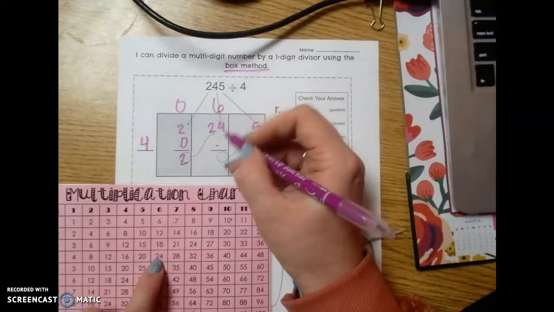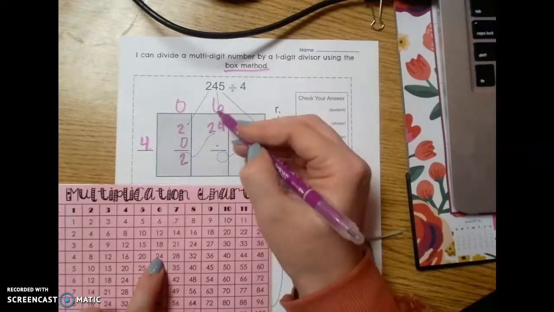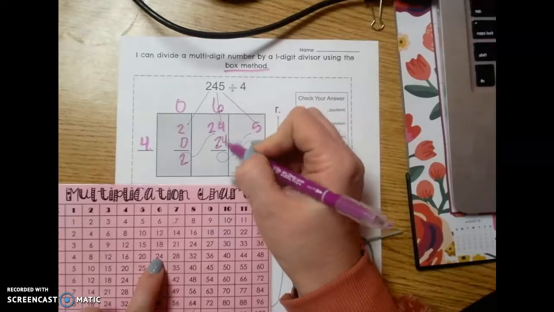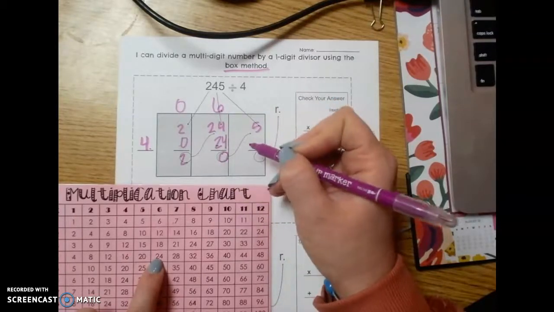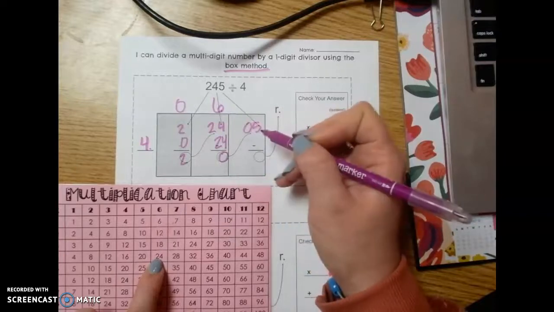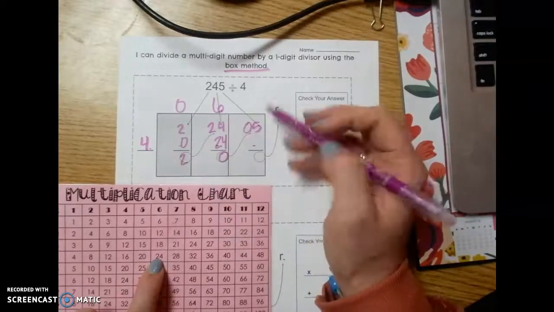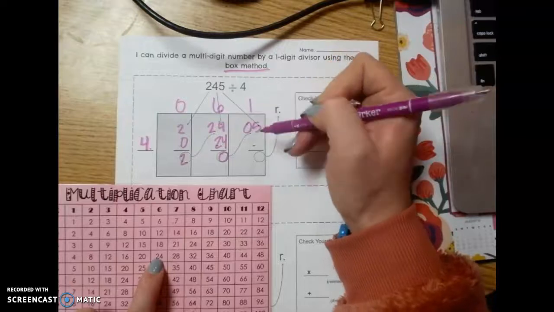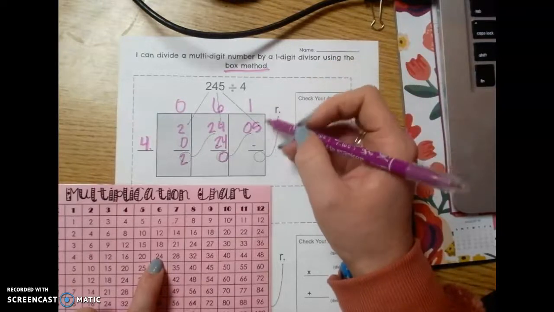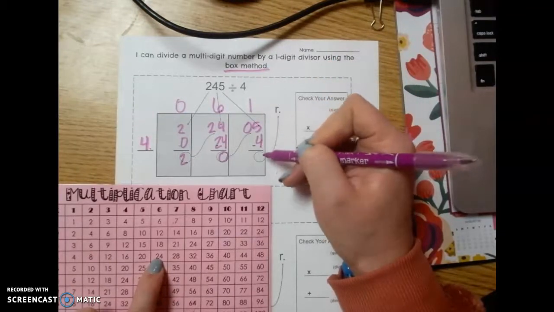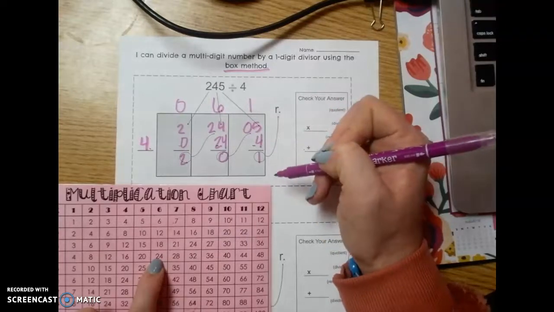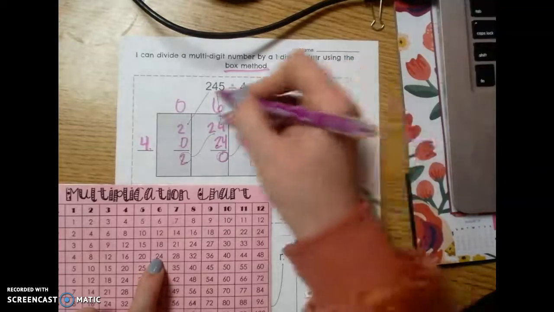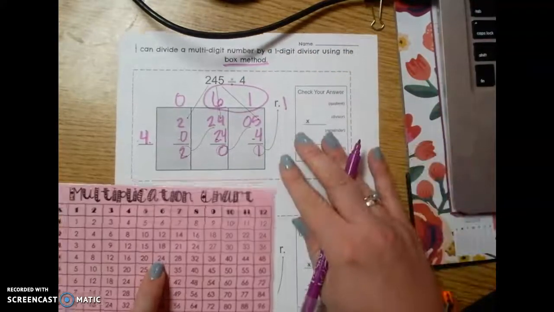So I put the 6 up here. 6 times 4 is 24. 24 minus 24 is 0. Bring the 0 over. 4 goes into 5 1 time. 4 times 1 is 4. 5 minus 4 is 1. So we have a remainder of 1. So your answer is 61, remainder 1.